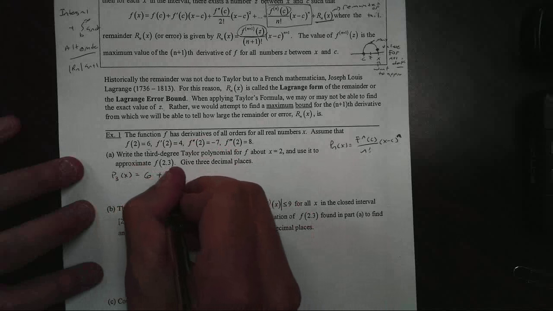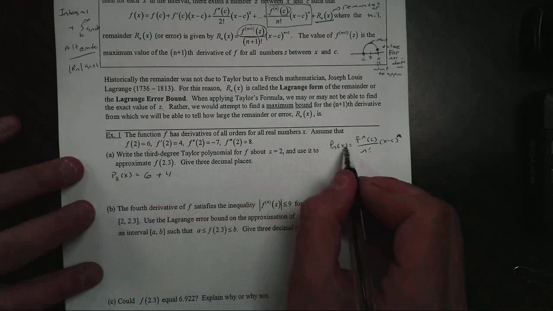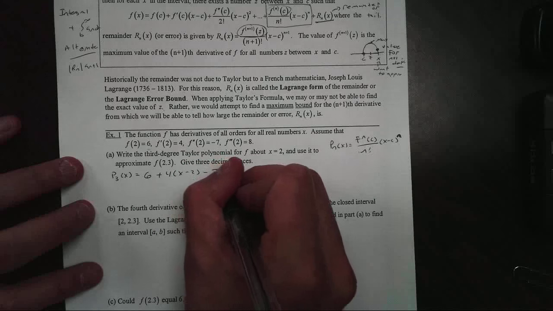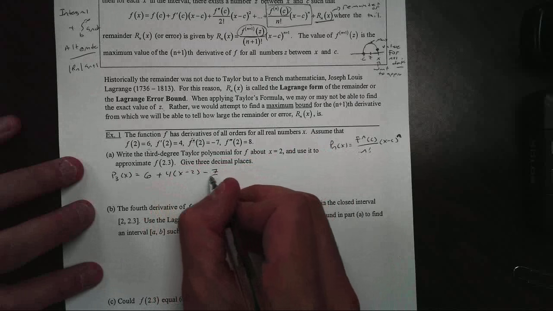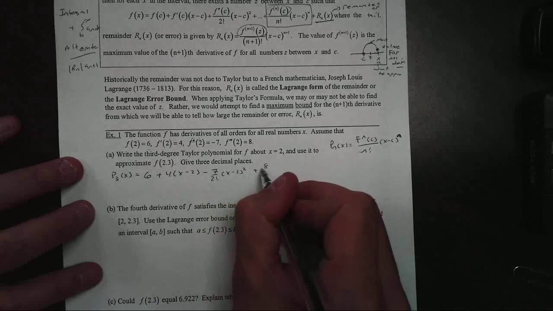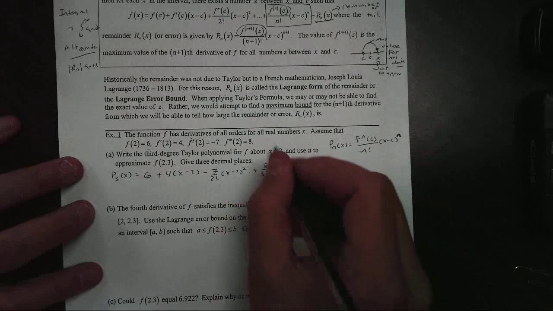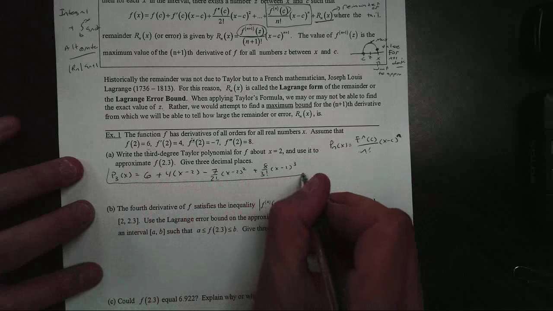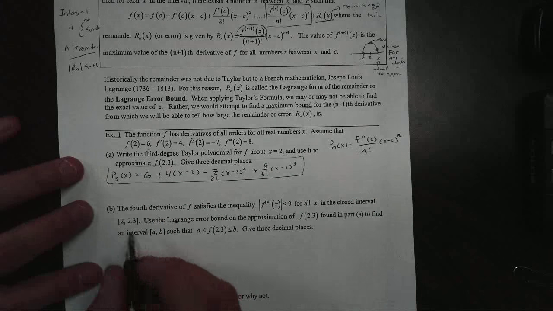This is 6 plus 4. Now remember, I'm going to go over 1 factorial, times x minus 2. Minus 7, this is my second derivative, so over 2 factorial, times x minus 2 squared. Plus 8, my third derivative, over 3 factorial, times x minus 2 cubed. And there's my third-degree Taylor polynomial.